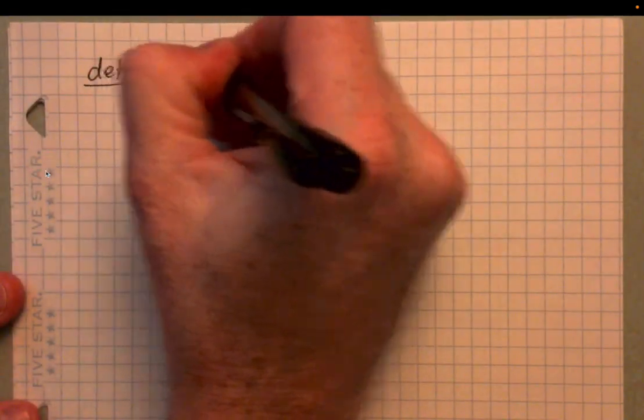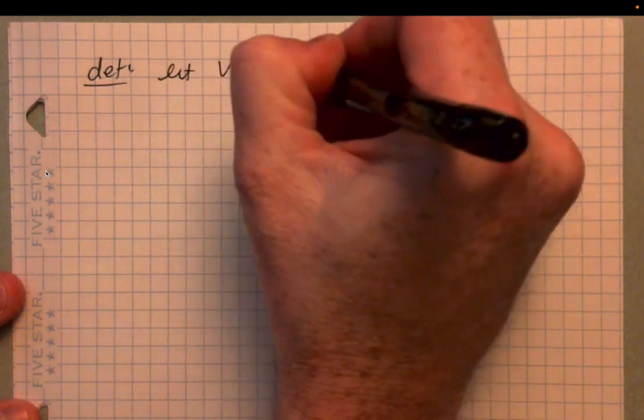All right, we're going to do some refinement of this definition and look at some more examples. So let V be a vector space.